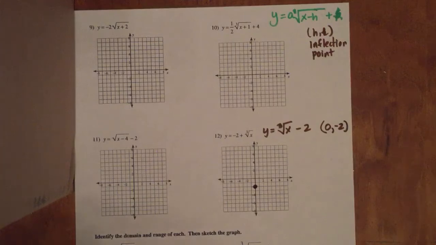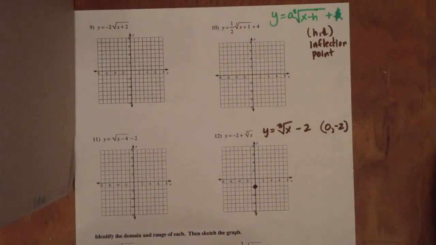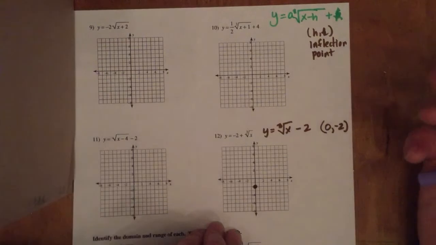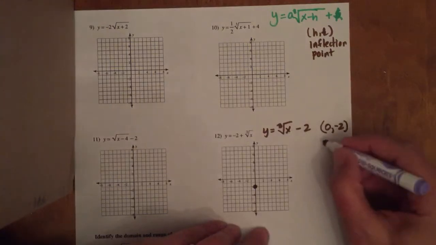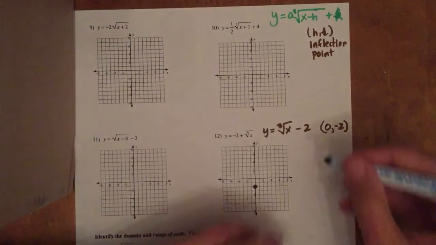So let's find some points. We know the graph changes behavior at this particular point, so let's find some points on either side. Well, we want to look for something that we can easily take the cube root of. And one of the things that we can easily take the cube root of is 8. So we're going to start with 8. I'm going to plug in 8 for x. So we'll make that our first point.